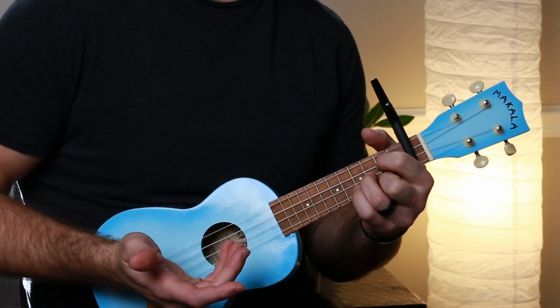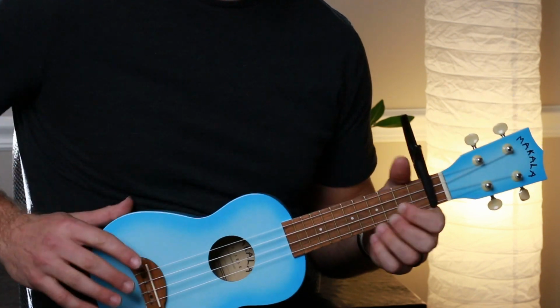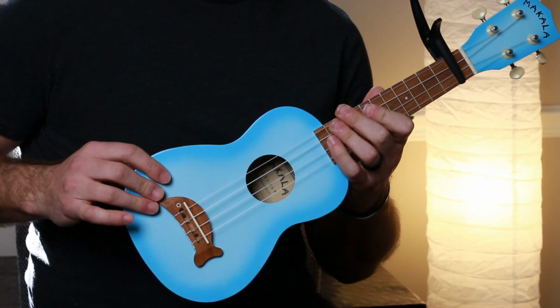and then you go to another verse, another pre-chorus, and then the chorus chords all the way to the end. And that is how you play it on the ukulele.